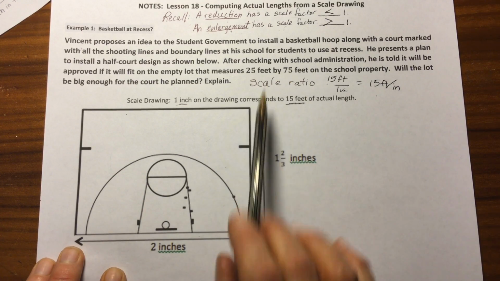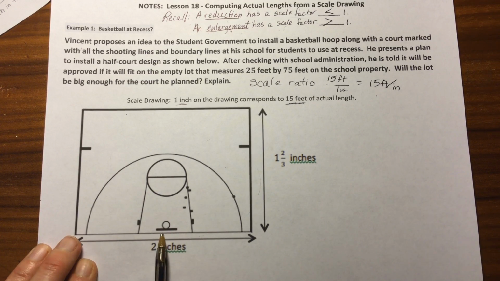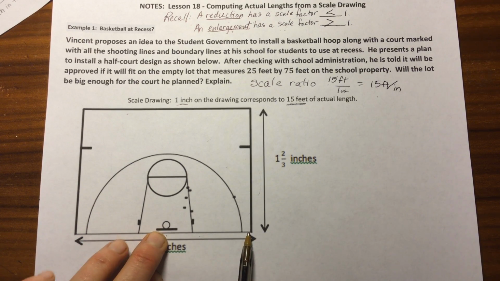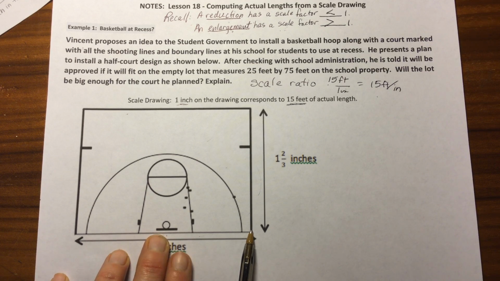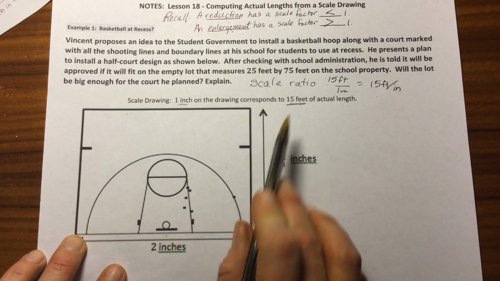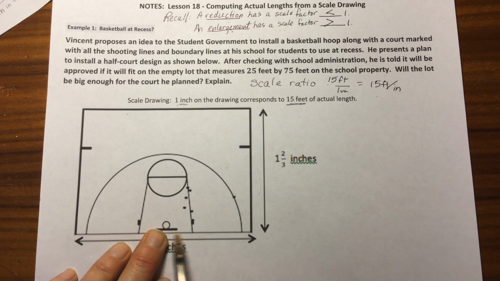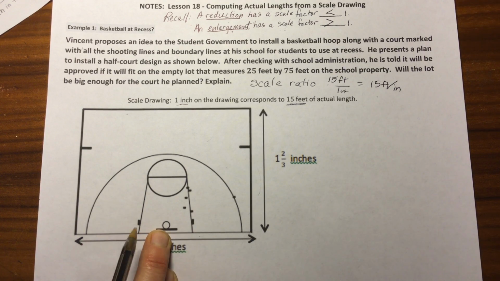So we're going to take our unit rate, and we're going to look down here at our picture, and we know, well, if there's 15 feet in an inch, let's look at the 2 inches. That's easy to look at. So halfway across, that would be like 1 inch. And here's another inch. Now this, of course, is not to scale because I enlarged it so you could see it. But if I have an inch here, and we know that 15 feet is equal to an inch in real life, then on the actual court, that would be 15 feet and 15 more feet. So 15 and 15 is 30.